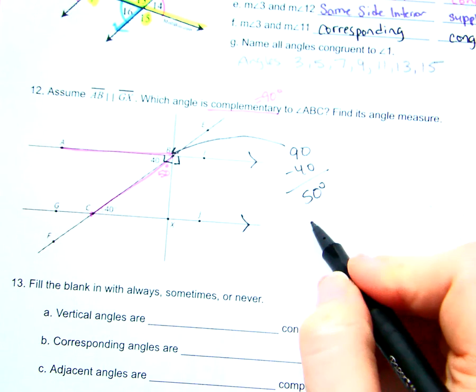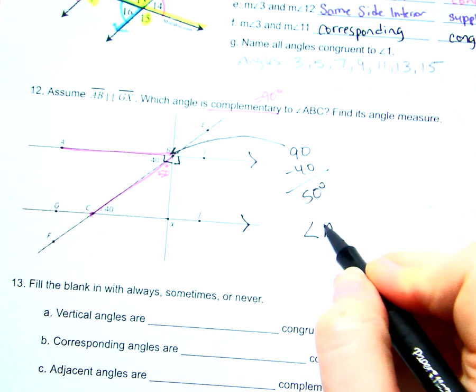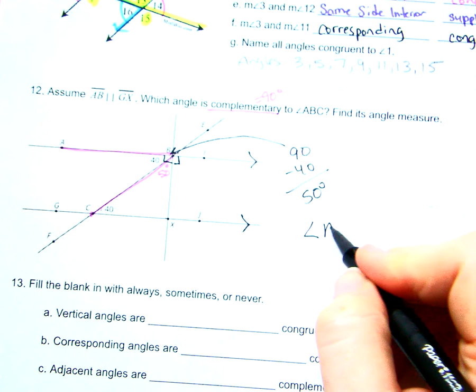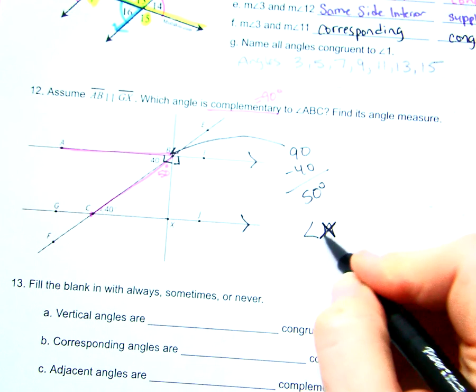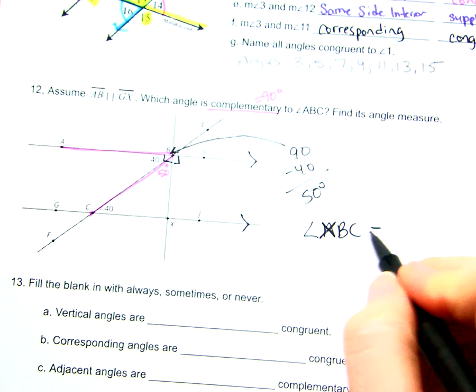So angle XBC, oops, I don't know why I drew an A. Just going to do this. XBC is my angle that's complementary, and it's a 50-degree angle.